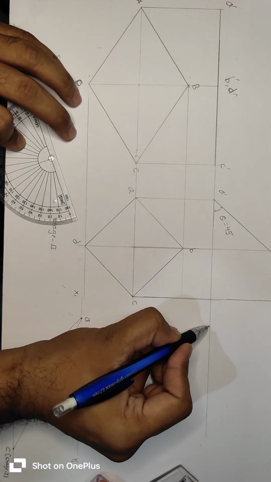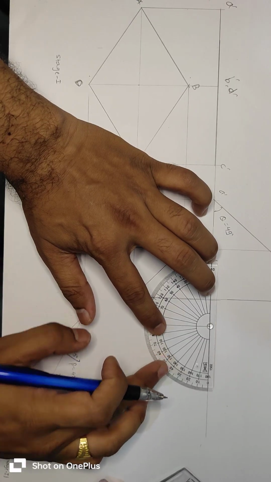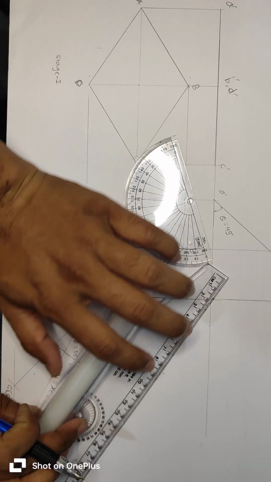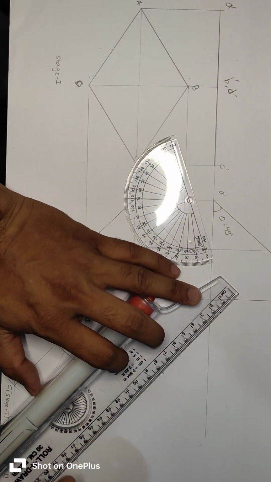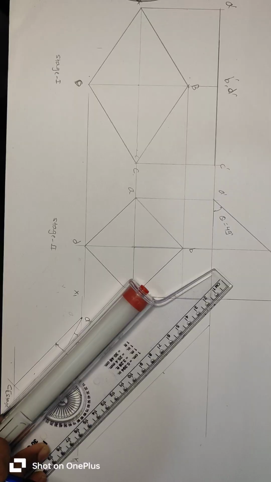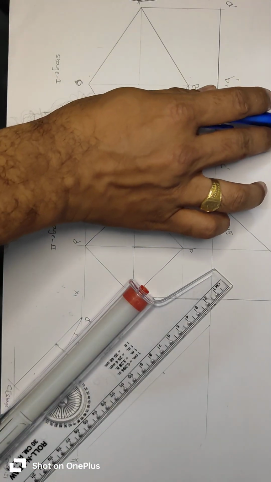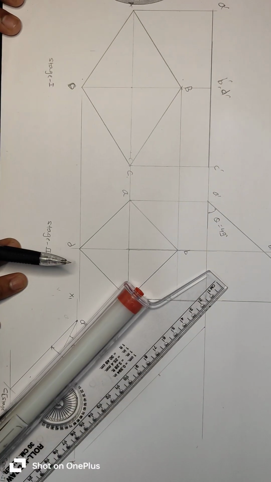Now from this point, take 42 degree, draw a reference line at 42 degree, and then the diagonal is inclined to 25 degree.